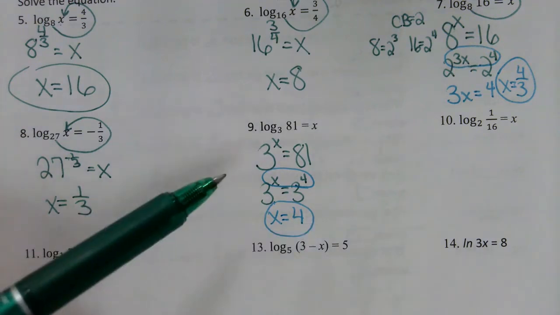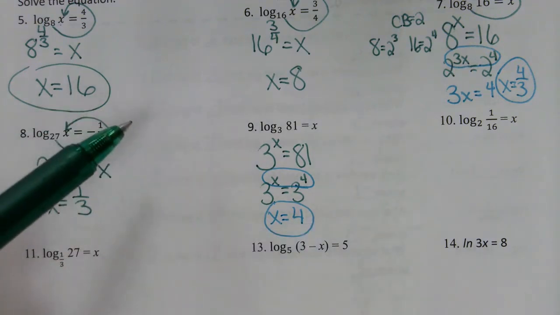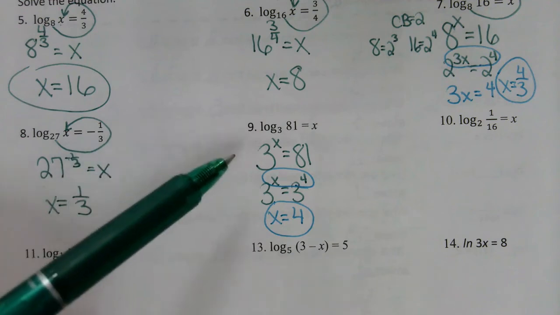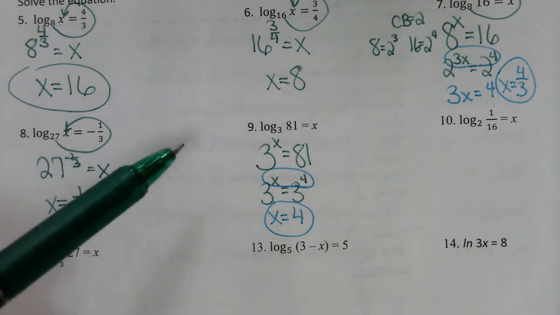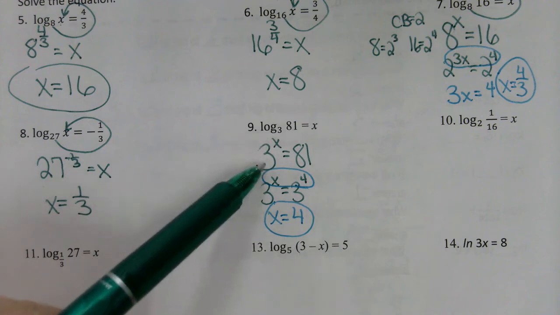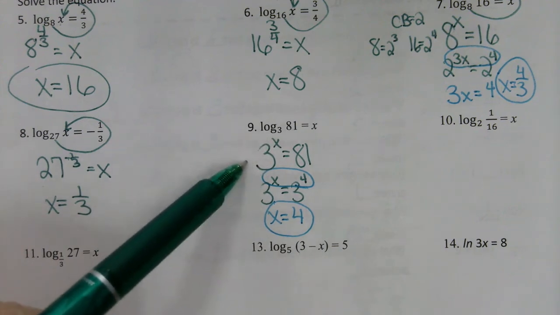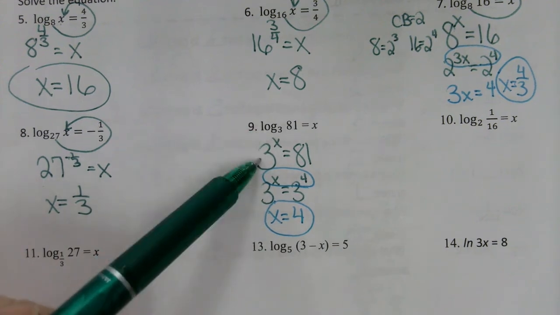Since the standard specifically says that we have to use a logarithm to solve an exponential or solve a logarithm using an exponential, we do want to see what it looks like in exponential form so that we know that you've made this connection.